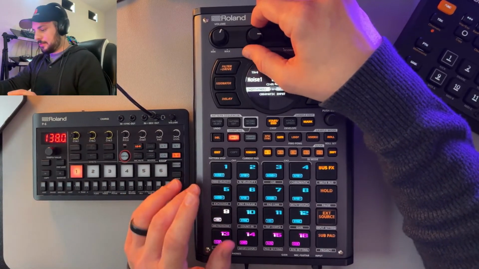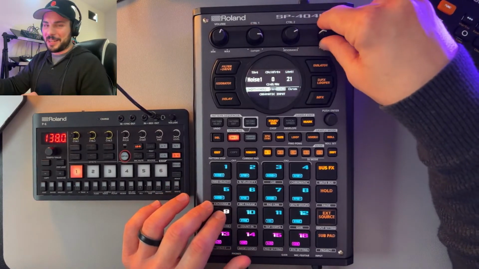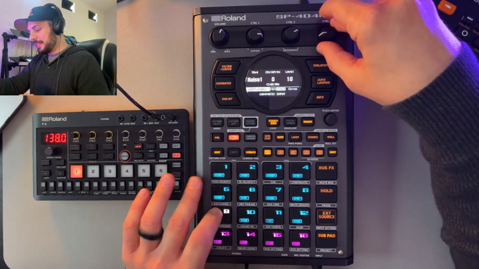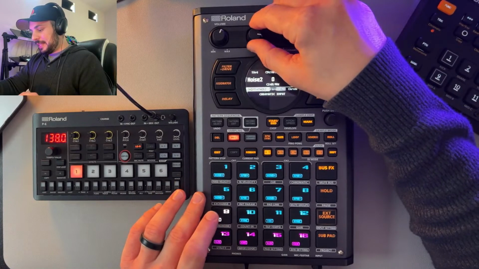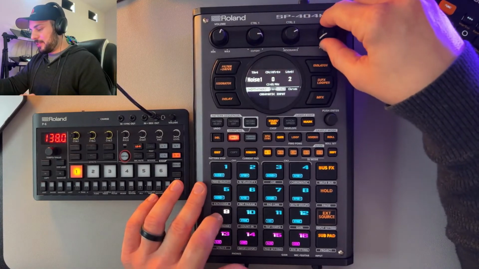So let's check out... wow, that is loud. I always forget sound generators are just like boom. Look, it's on level 10 and it's just ridiculously loud.